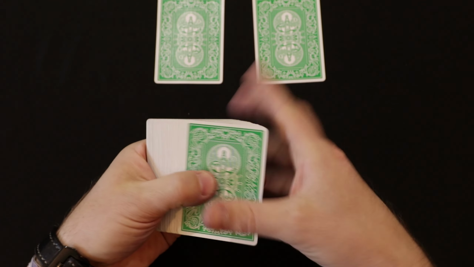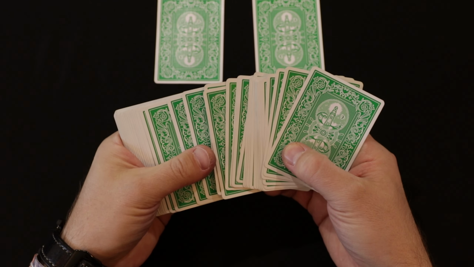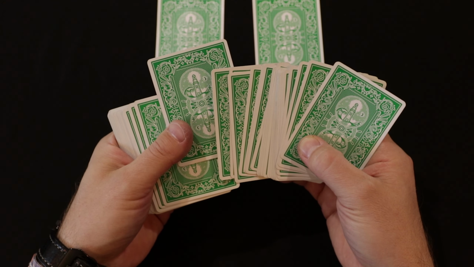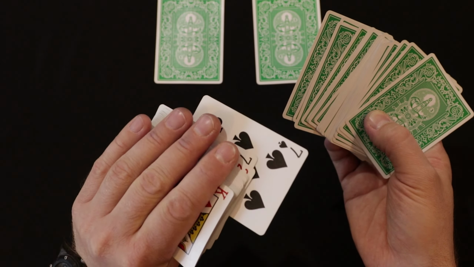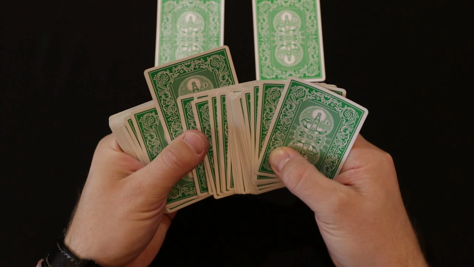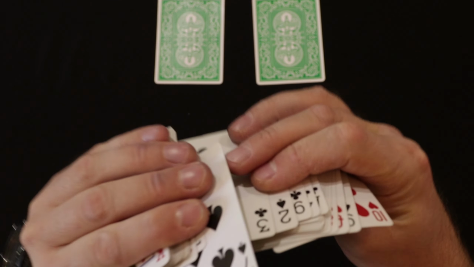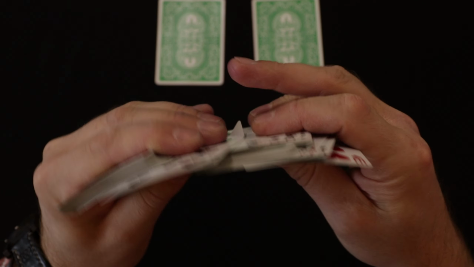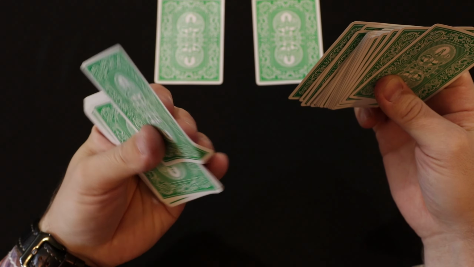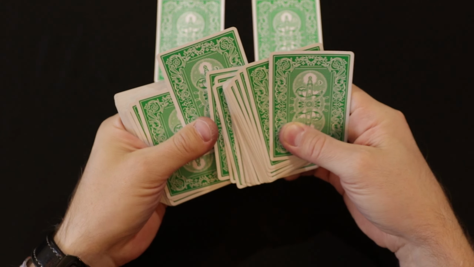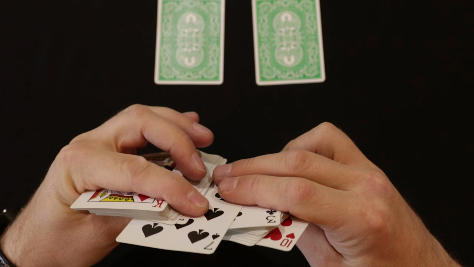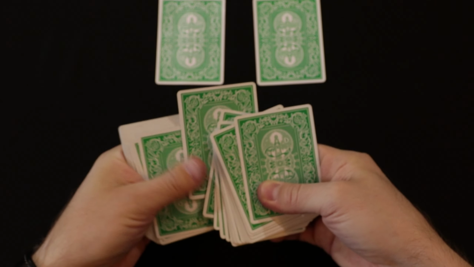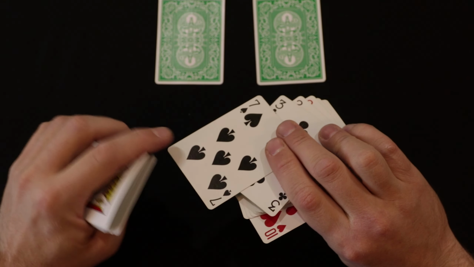Now ask your spectator to stop you at any random place in the deck and memorize the card. When your spectator stops you, slide a card out of the deck, like this. Now do the secret move of tucking the corner of that card. It's an old cheating trick. Cover the bend with your fingers and show the card to the spectator and let him memorize it. It's the 7 of spades.